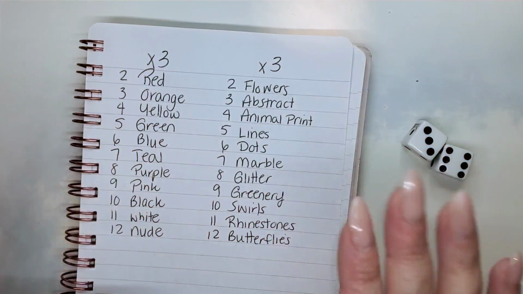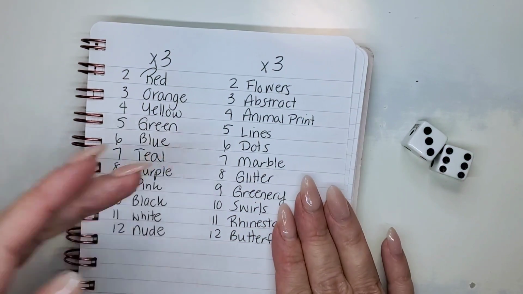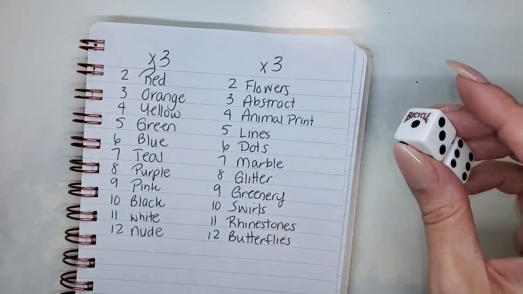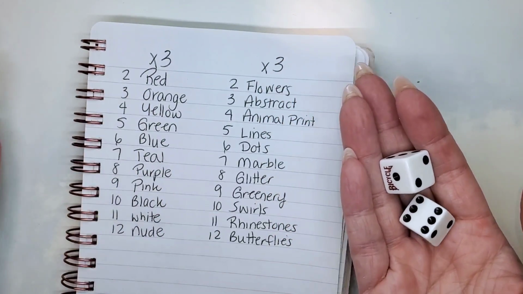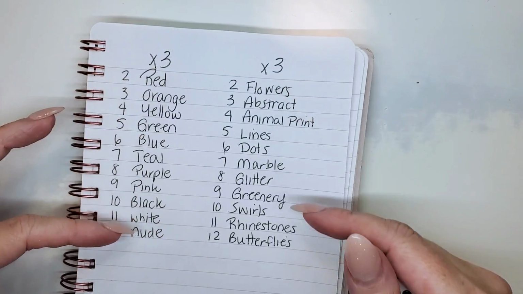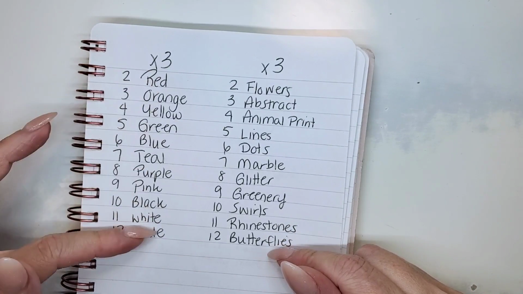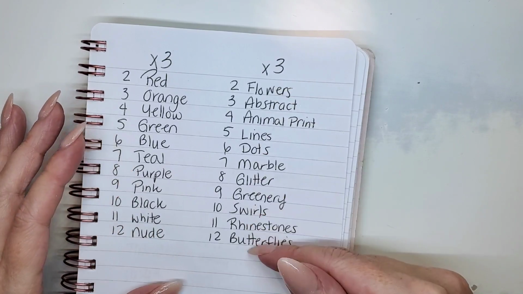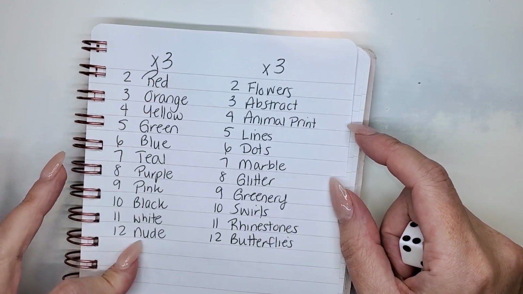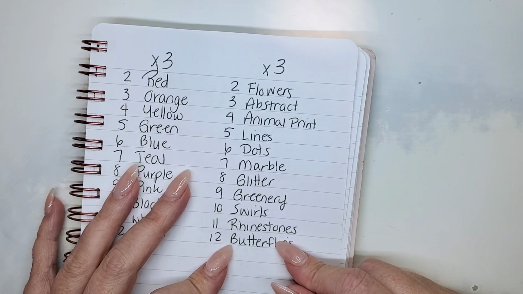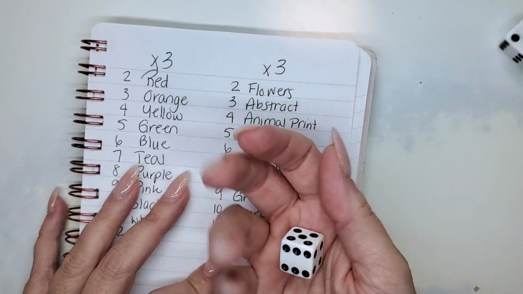You guys, so here is the list I've created. I didn't start at number 1 because by rolling the dice I will never achieve a number 1. It'll either start at 2 or 12. So I did 11 different colors, and then I did 11 different design ideas. As you can see, I've got an array of colors and tons of different design ideas, and I've got my trusty little dice here.